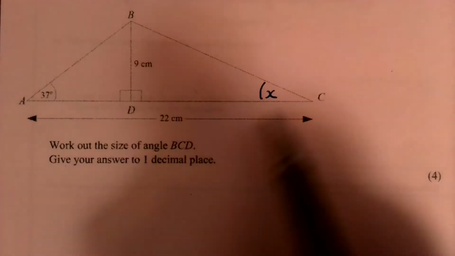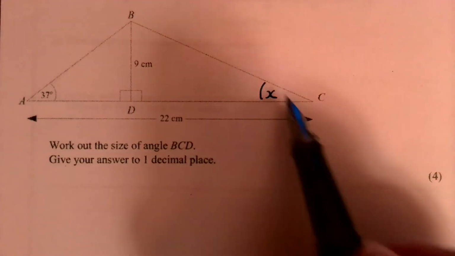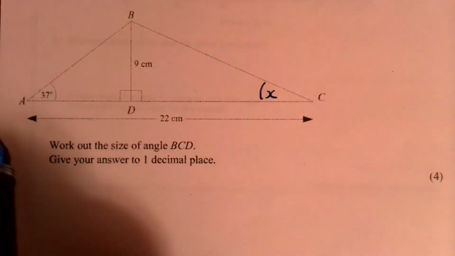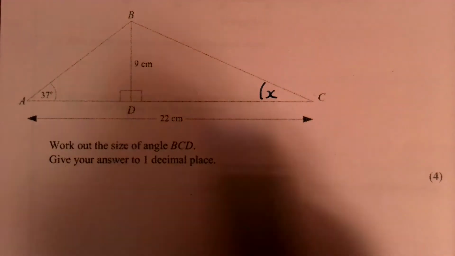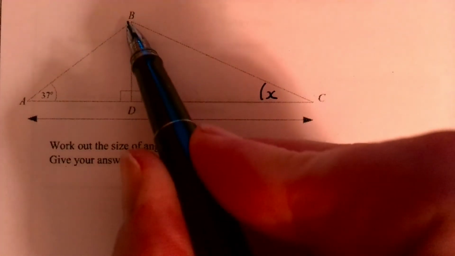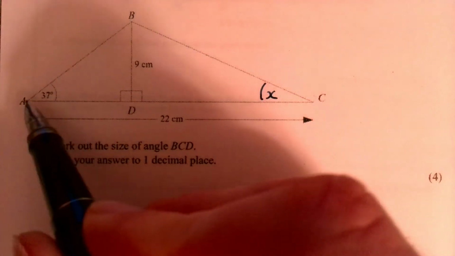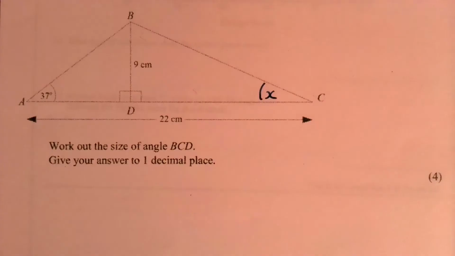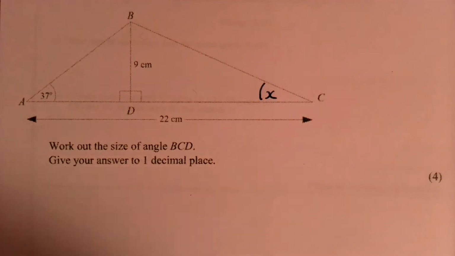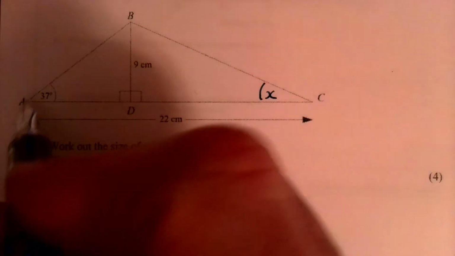In order to work it out, I would need to know two of the sides of this triangle. Now we already know the whole of this length, and this height here is a shared height with the other right angled triangle. So what I'm going to do is color code it and do this part here in pink.